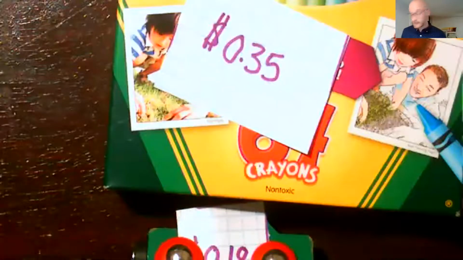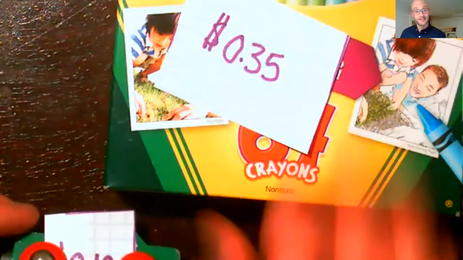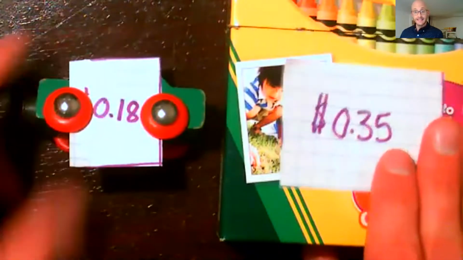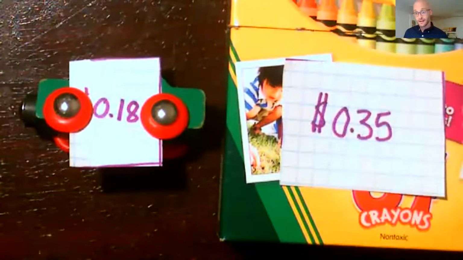Attach these values to all of the 12 items that you've gathered from around your house. Why don't you do that now? The next thing I'd like you to do is to order these items from least to greatest. I can't fit 12 items in here on my little document camera, but I'm just going to do 2 of them for you. So I would take my 18-cent car and say, okay, that's less than my 35-cent box of crayons. So 18 cents is less than 35 cents.